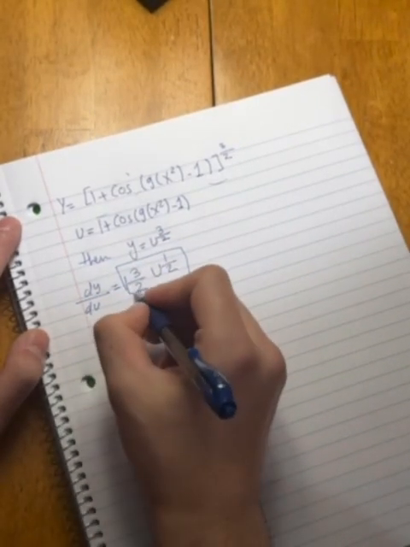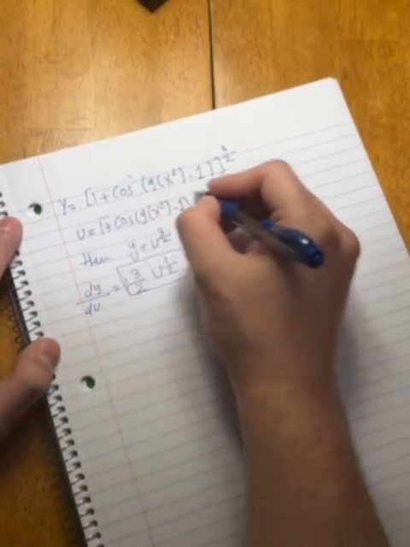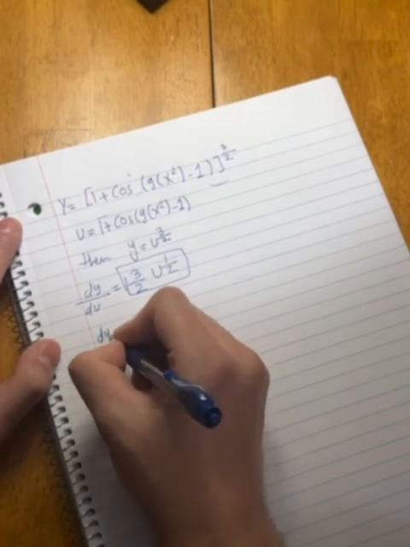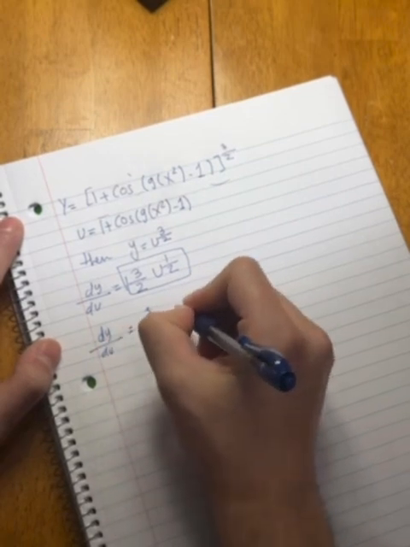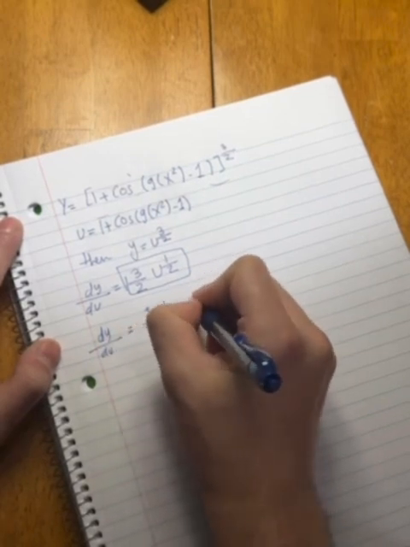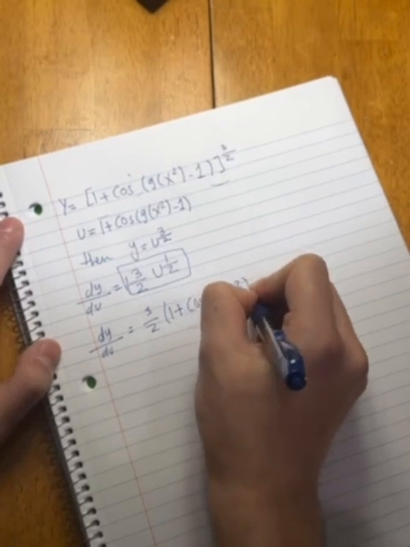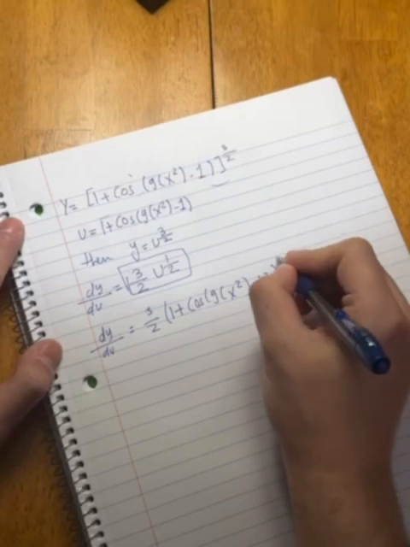And now we substitute u with the actual expression from up here, and that would give us dy over du equals 3 over 2, 1 plus cosine of g of x squared minus 1 to the power of 1/2.